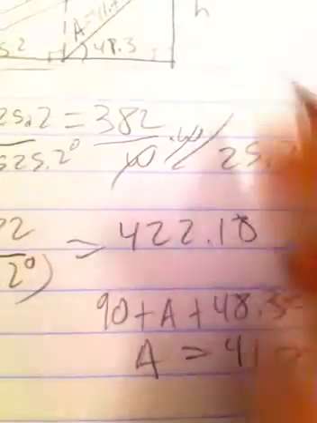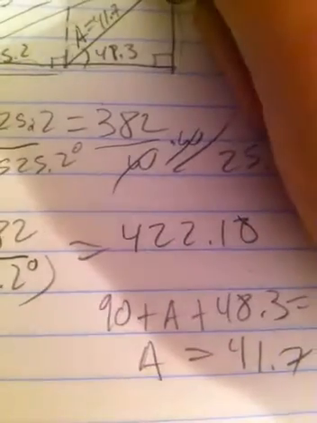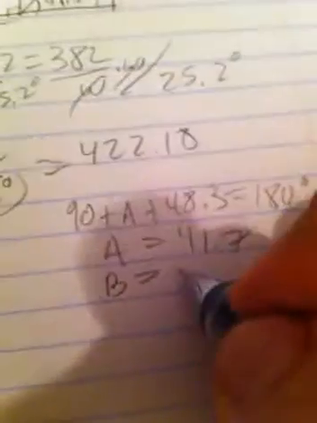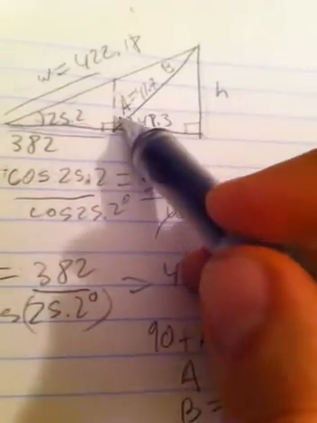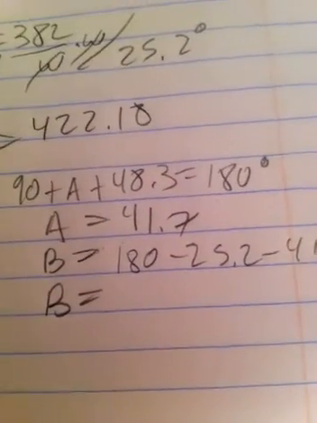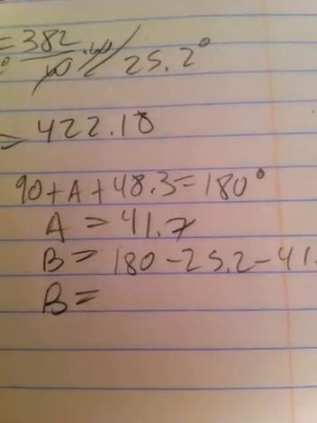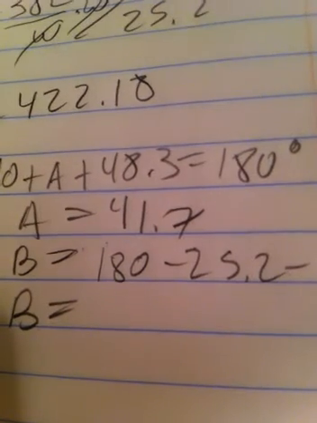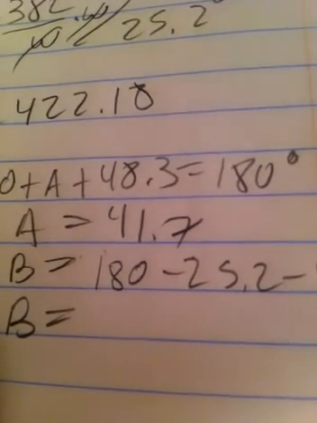A equals 41.7. Okay, so I have this angle, which I'll call B. B is going to equal 180 minus A minus 25.2 because it's a triangle. The angles inside of a triangle add up to 180. So B equals 180 minus 25.2 minus 41.7, which is, give me a second, 113.1.